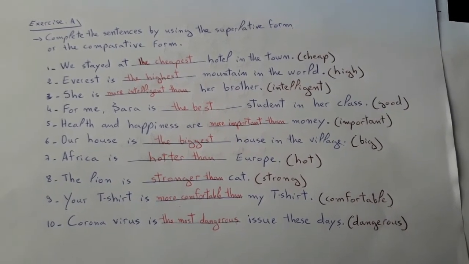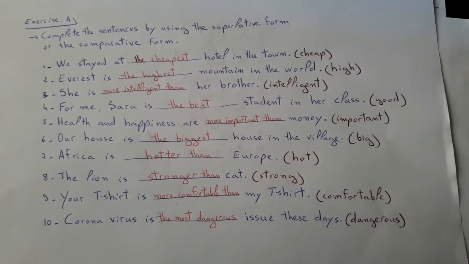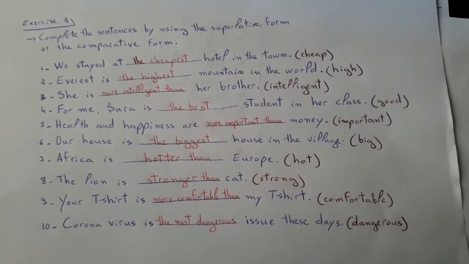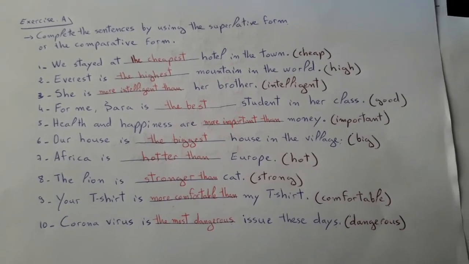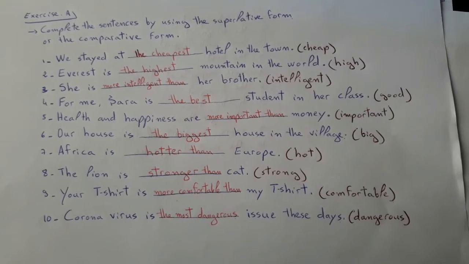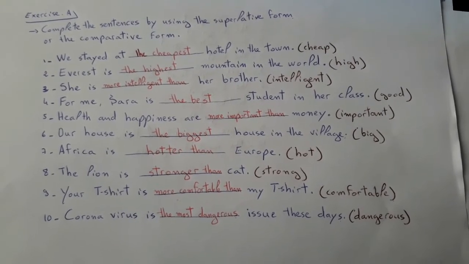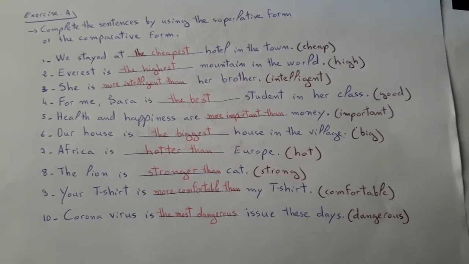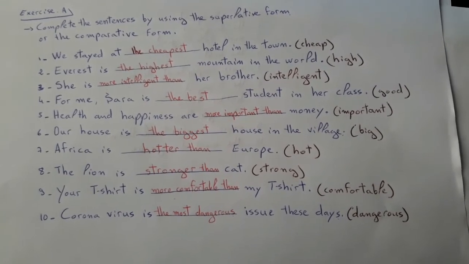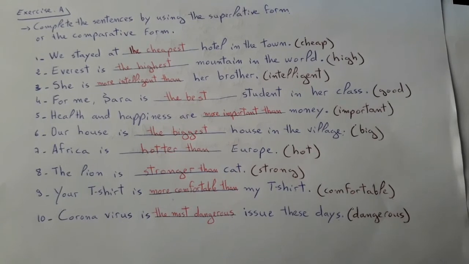In the world, we don't have only one mountain, we have different mountains, and Everest is the highest one. She is more intelligent than her brother. In this case, we are comparing she and her brother in terms of intelligence, and that's why we use the comparative form. So we say more intelligent than.